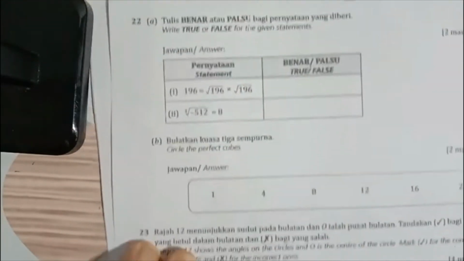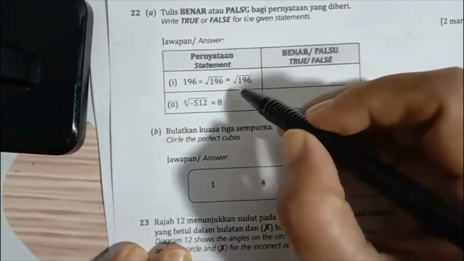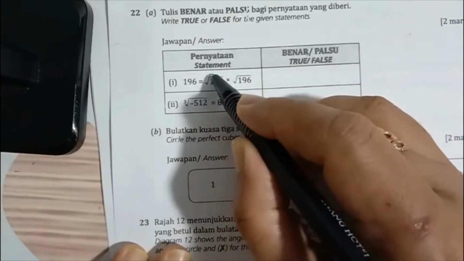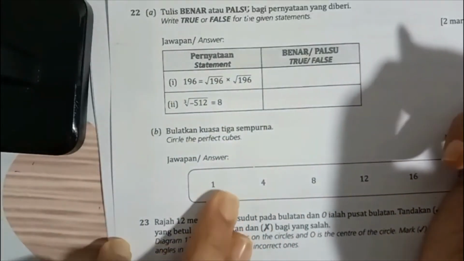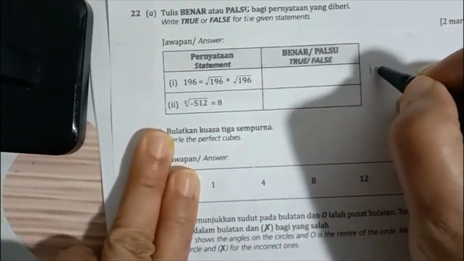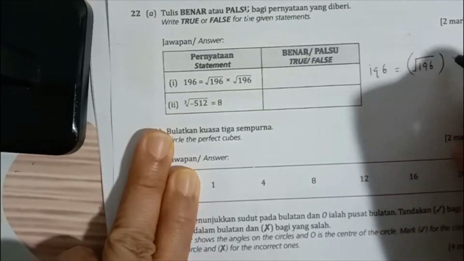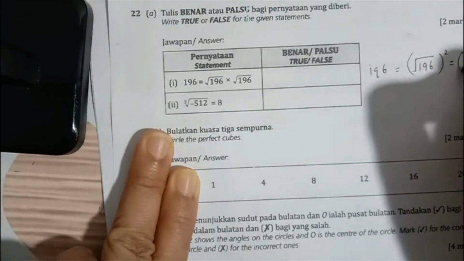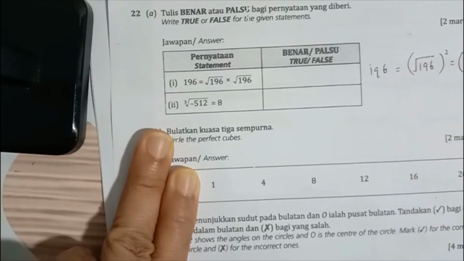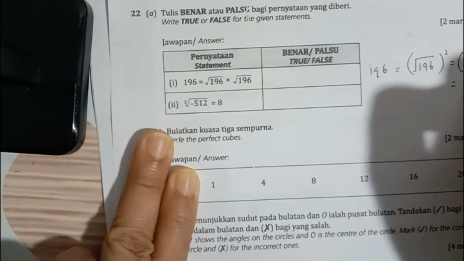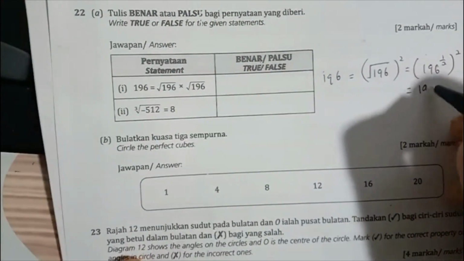For number 22, okay, A, write true or false for the given statement. 196 equals to square root of 196 times, okay, here. So it is true or not? So 196 equals to 196 squared, or equals to 196 to the power half times 2. So of course it becomes 1, okay, it becomes 196 here.